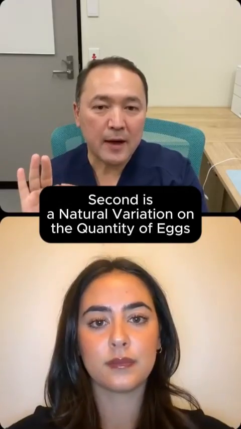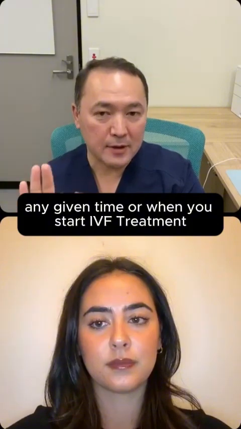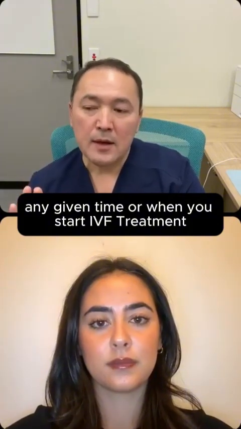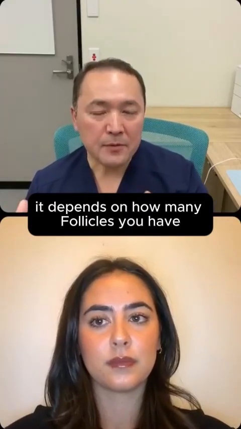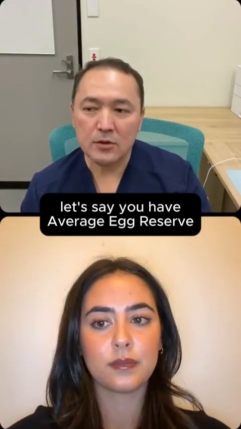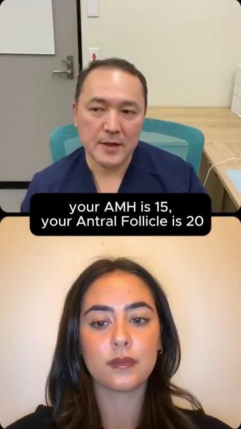Second is a natural variation in the quantity of eggs you have at any given time, when you start IVF treatment. Let us say on your day 1, it depends on how many follicles you have and the size of those follicles. Let us say you have average egg reserve, your AMH is 15, your antral follicle count is 20.